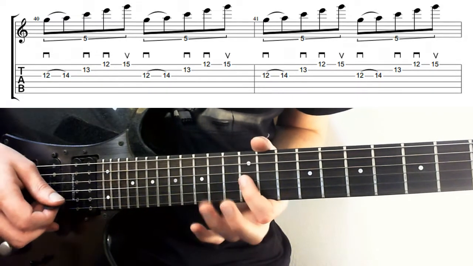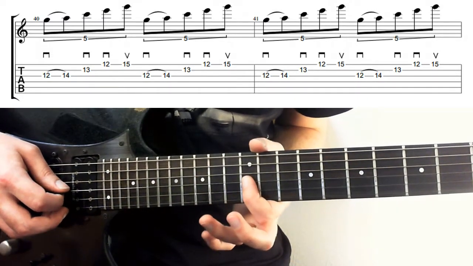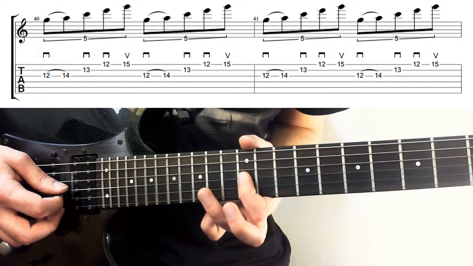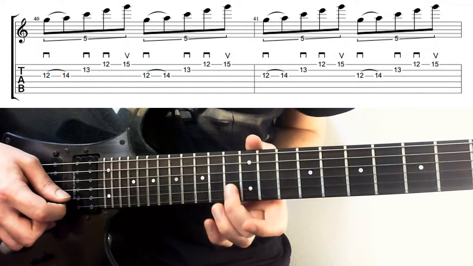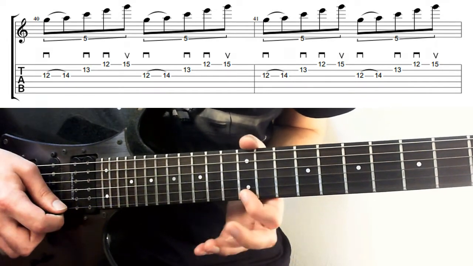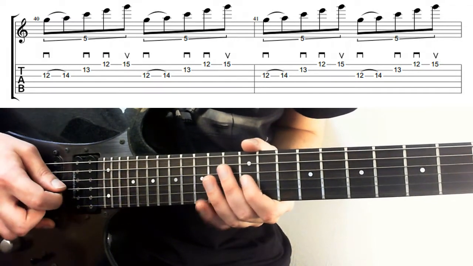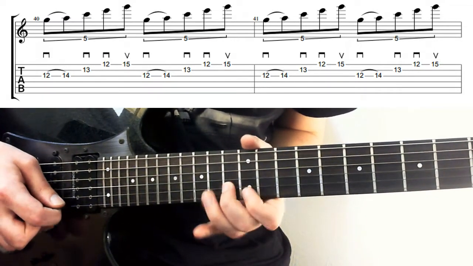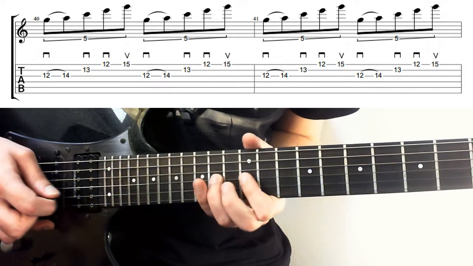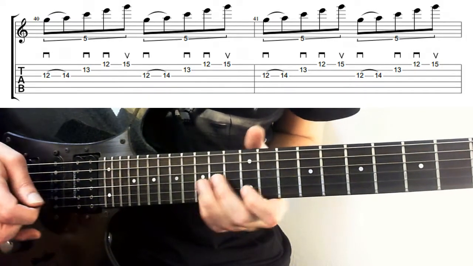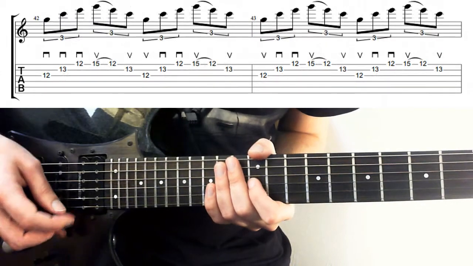Quick look at the picking. I'm just doing a hammer on from the 12 to the 14. So I'm playing a down on 12, hammer to the 14, then down on the 13, down on the 12, up on the 15. Again, you could hammer that if you wanted, but I'm going down, hammer, down, down, up. Following this, we've got a group of 6.